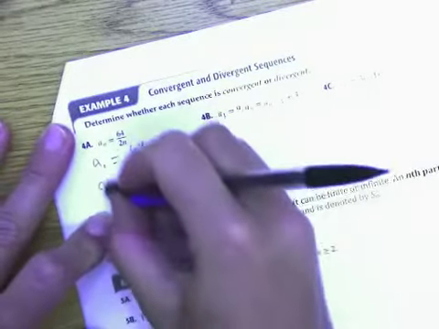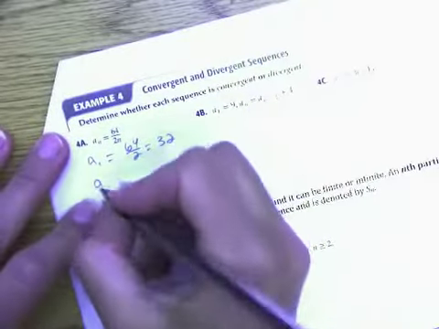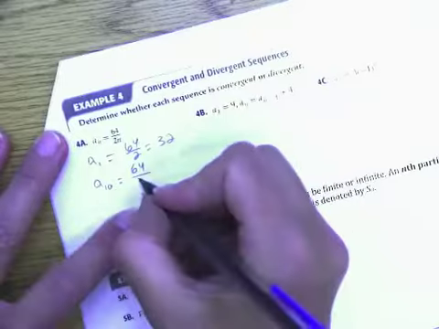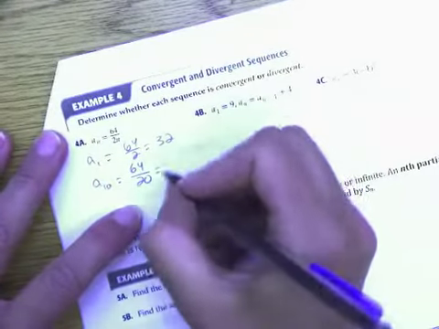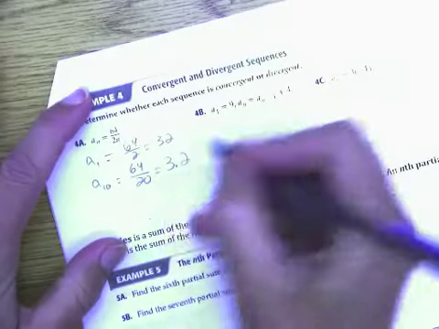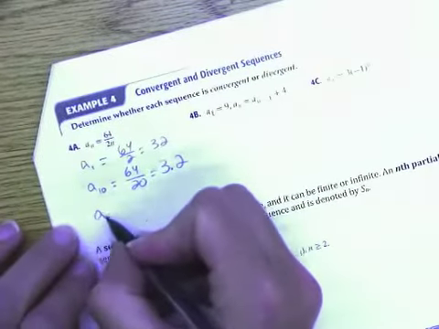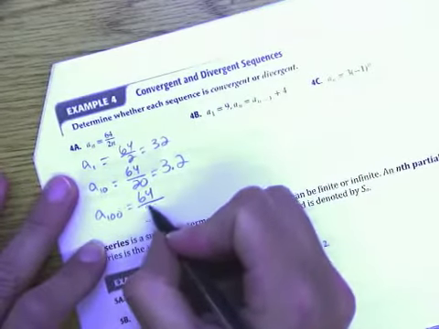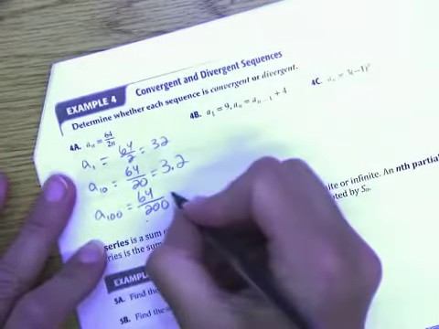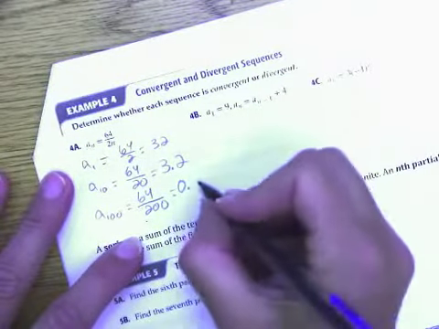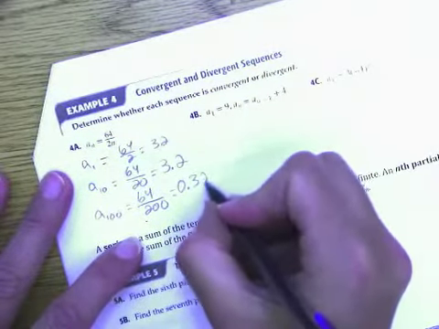A sub 10 is 64 over 20, which is, I believe, 3.2. A sub 100 will equal 64 divided by 200, giving me 0.32.